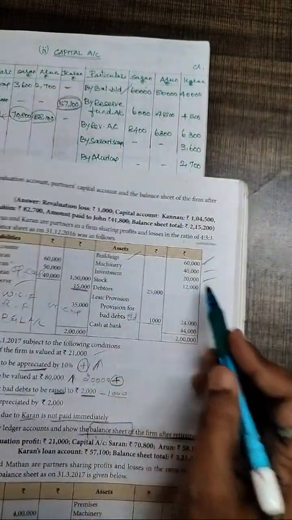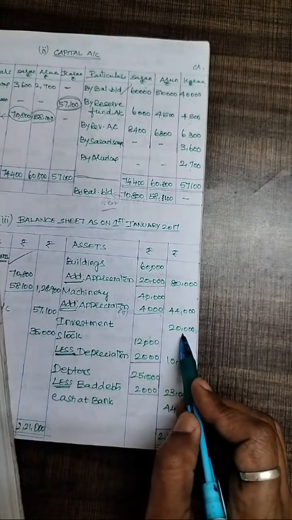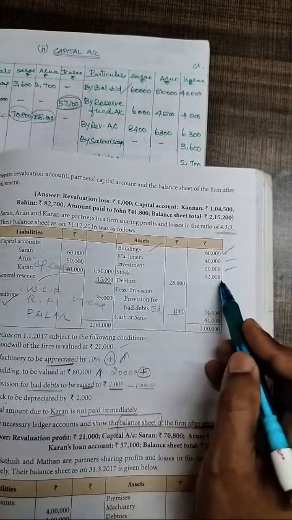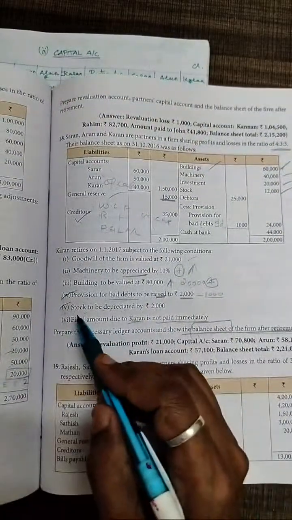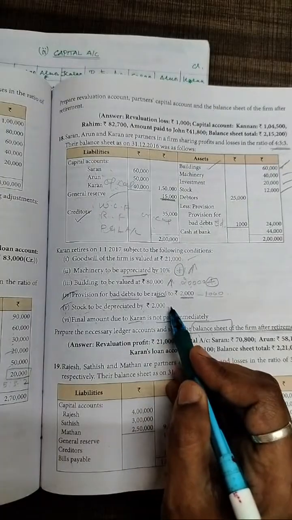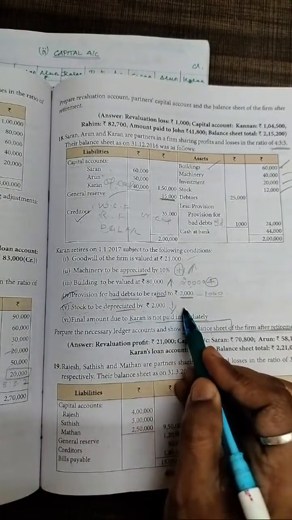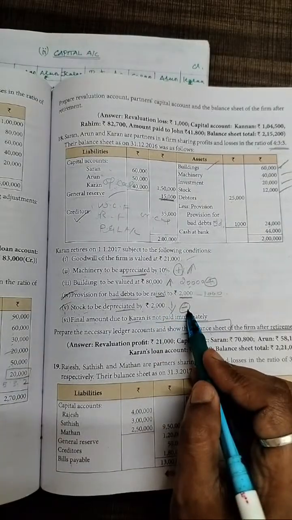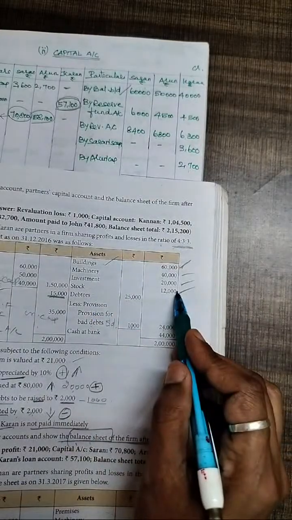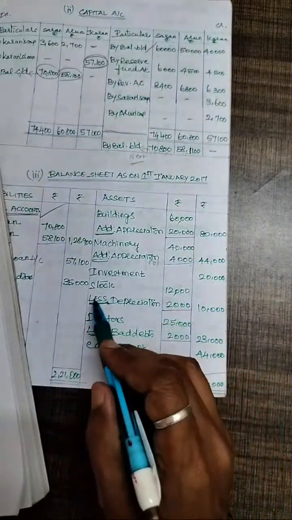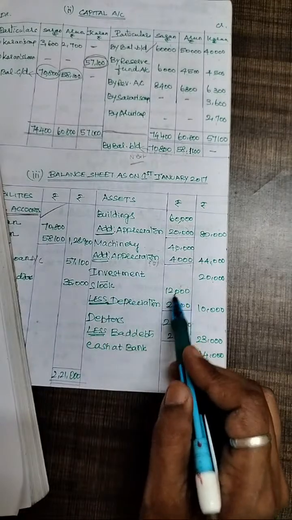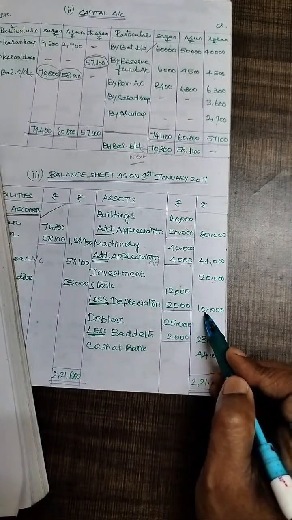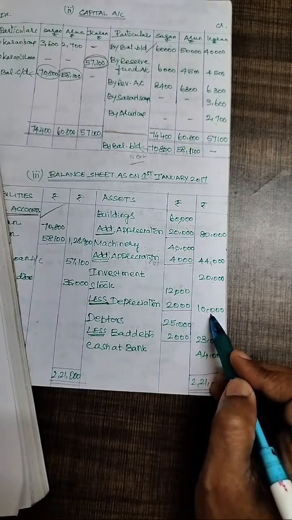We don't have any calculation or adjustment related to investment, so that investment value of 20,000 rupees we enter directly in the outer amount column. Okay, let's take the stock amount, 12,000 rupees. We have an adjustment for stock depreciation, 2,000 rupees. Depreciation means decreased. Decreased amount means what? We have to subtract the 2,000 from the stock value of 12,000 rupees on the asset side of the balance sheet. After subtracting, you will get 10,000 rupees entered in the outer amount column.